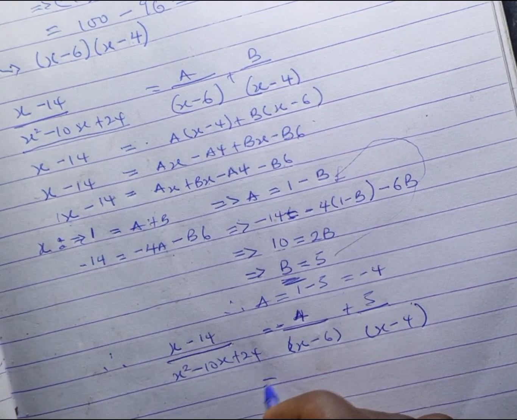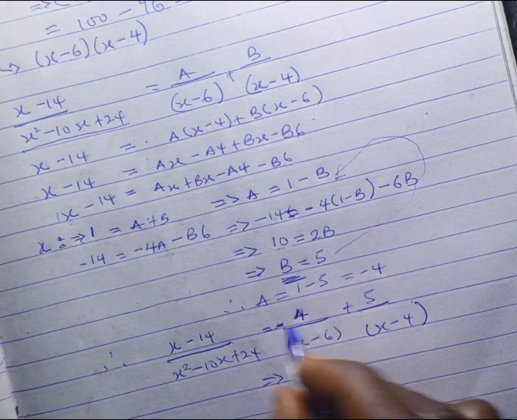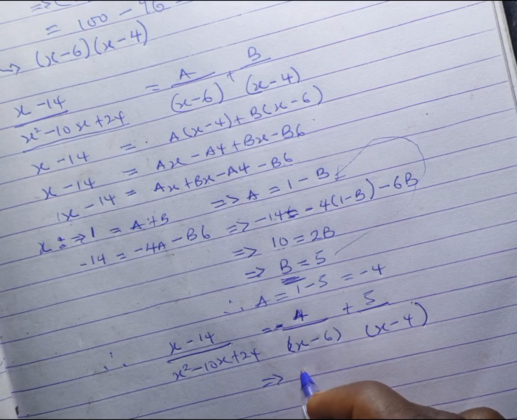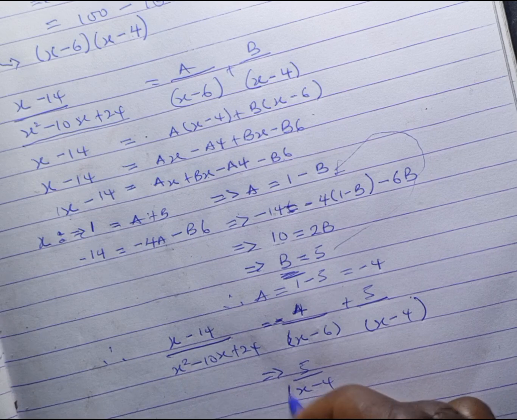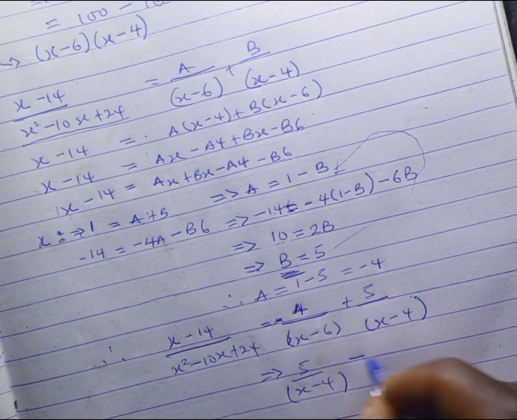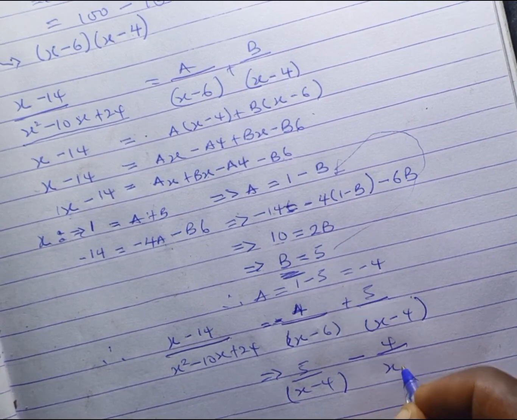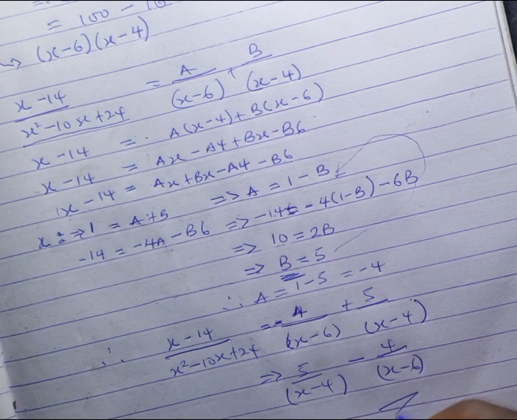Now of course this can be rewritten so that the negative will be in the middle, so you can always do that as 5 over x minus 4 minus 4 over x minus 6. So that is what we have.